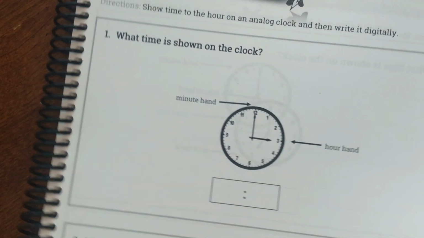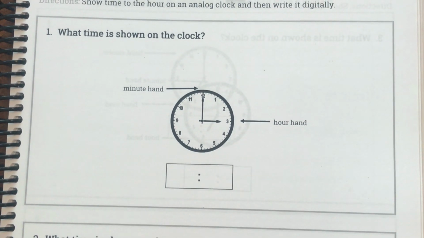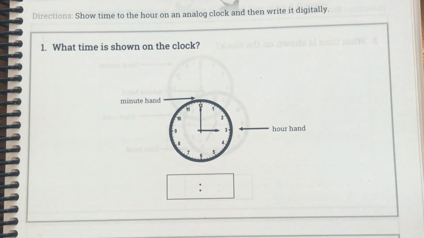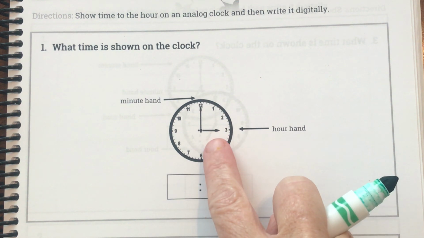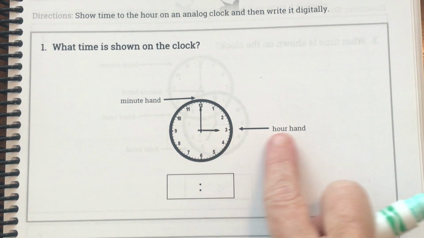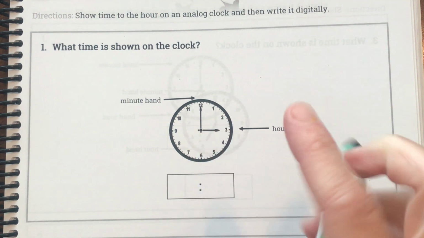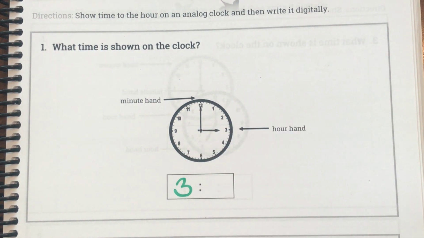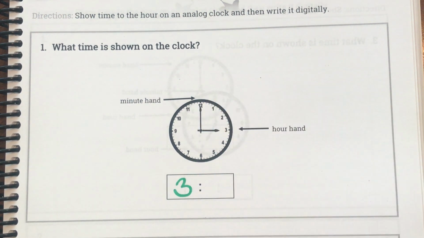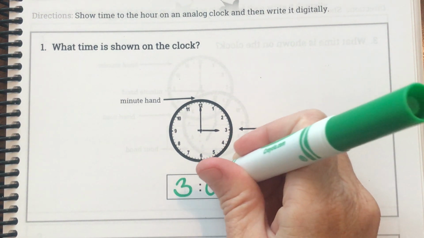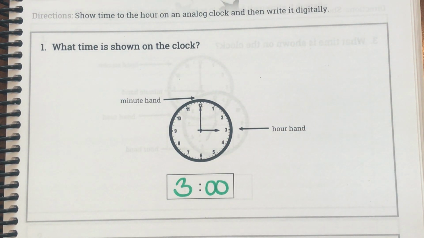Okay, grabbing your pencil. I'm on page 168 of your student journal. And it says, what time is shown on the clock? Okay, so they tell us this is my hour hand, but if they didn't tell us, we would know because it's the short one. And my hour hand's pointing to 3. So 3 o'clock is my hour. And because our minute hand is going straight up to the 12, it's exactly 3 o'clock. So we took the analog clock and now we wrote it in a digital clock form.